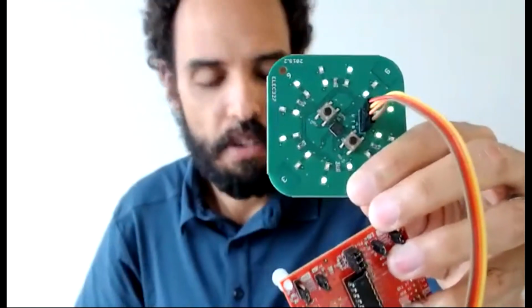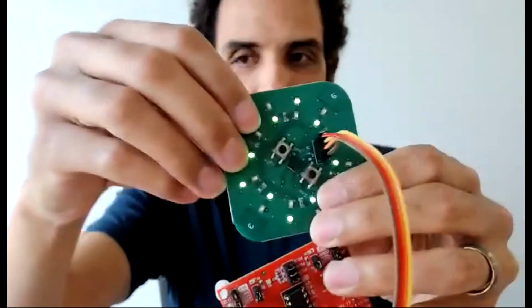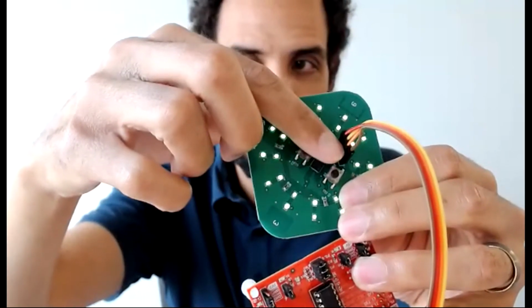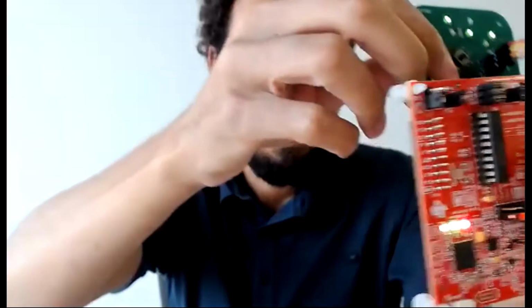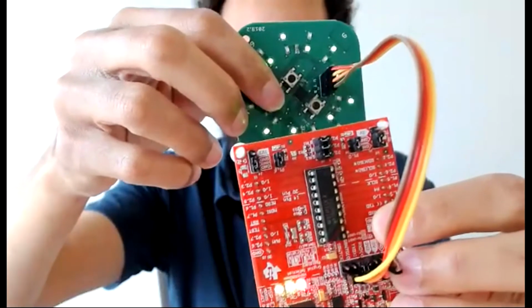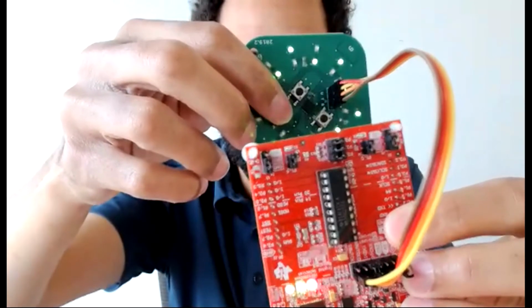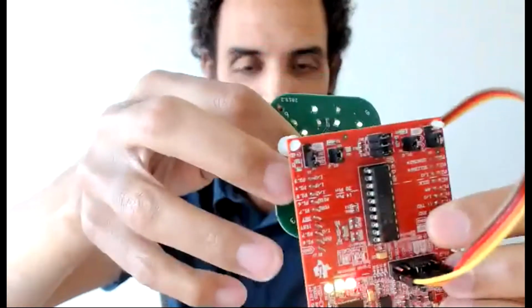So how do you program it? Hopefully you've already done a lab where you loaded up Code Composer Studio, but I'll just remind you that once you have it connected like this, remember the wires are connected here, T, R, and G are connected to the SBW TCK, SBW TDIO, 3.3 volts and ground.